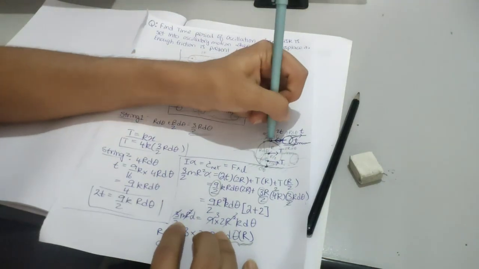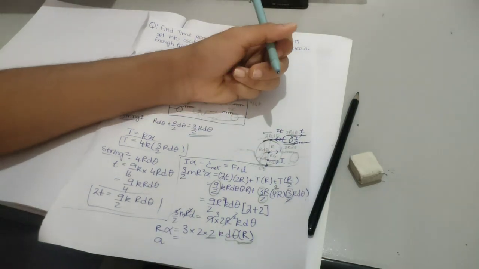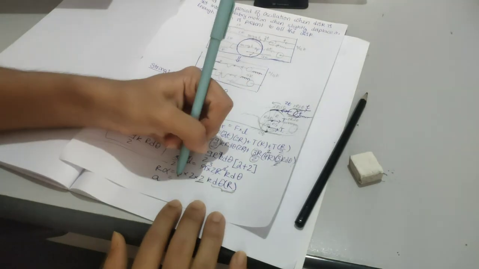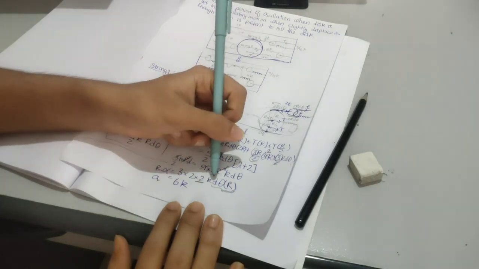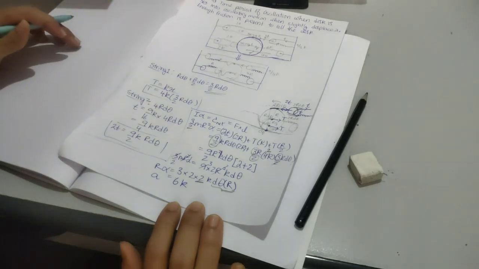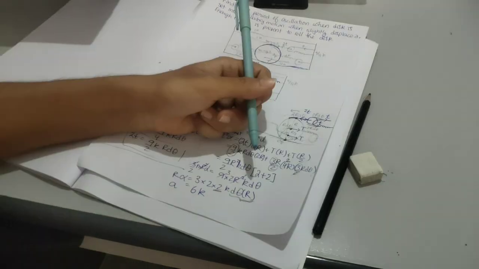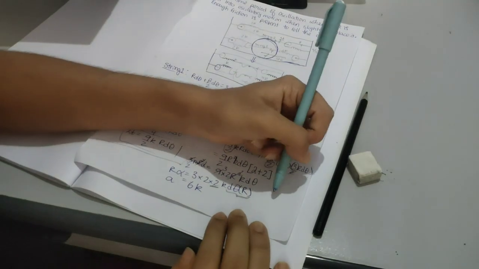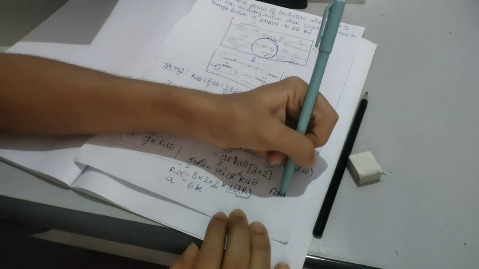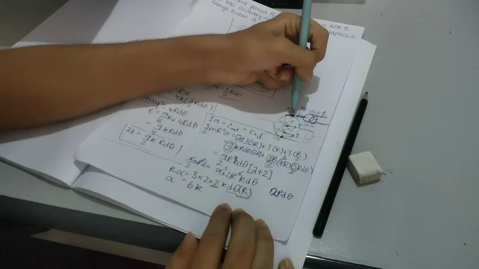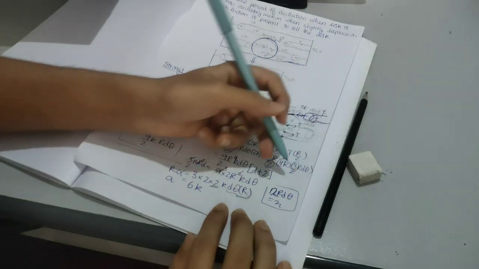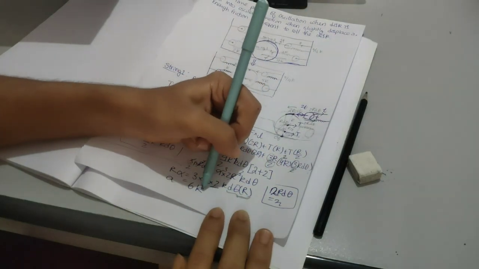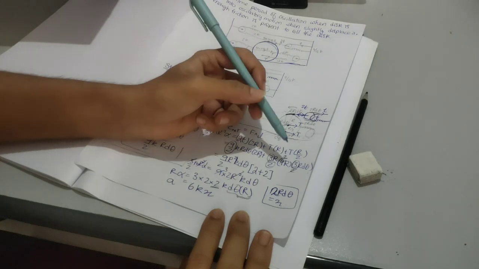And what exactly is 2 r d theta? 2 r d theta is this displacement. So you're going to get 6k, and let's just call 2r d theta, which is what we eventually displace it by, as x.